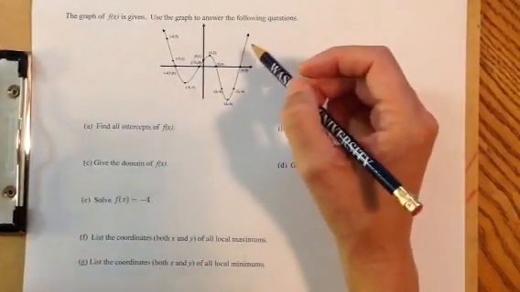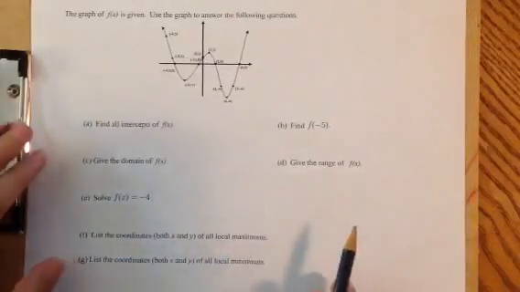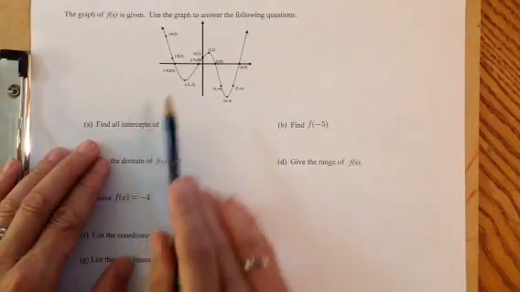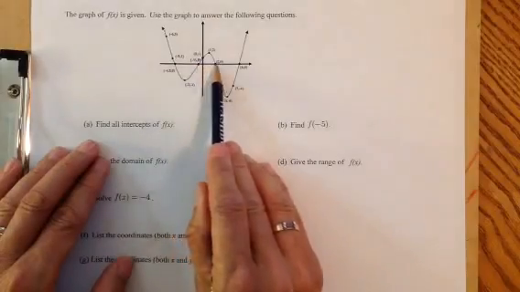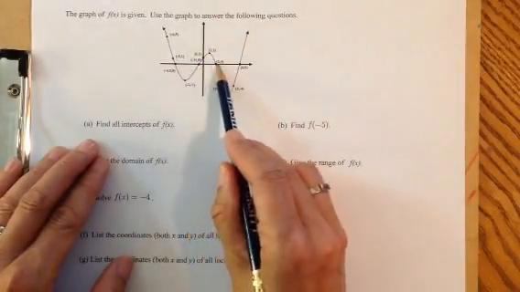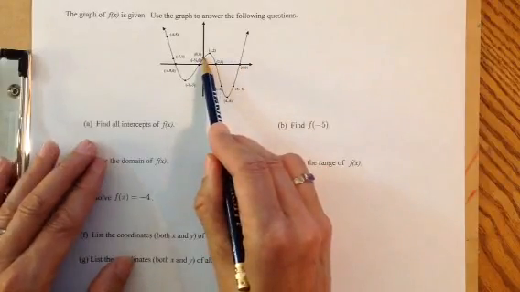So for this problem, we've been given a graph of f of x, and we want to use it to answer these questions. The first one is to find all intercepts. Intercepts are where we cross or touch either the x-axis or the y-axis. So I'm seeing 1, 2, 3, 4, 5 different points.